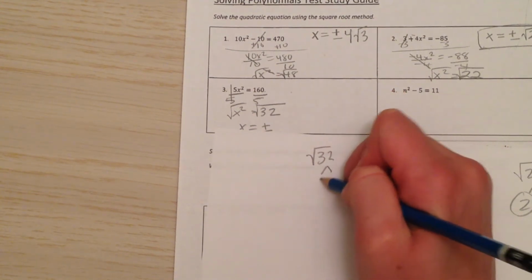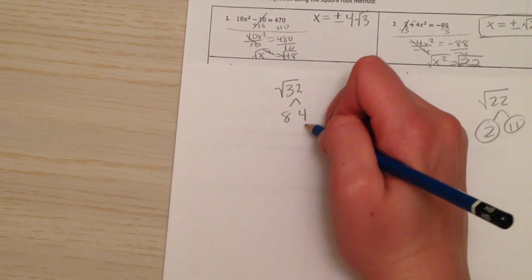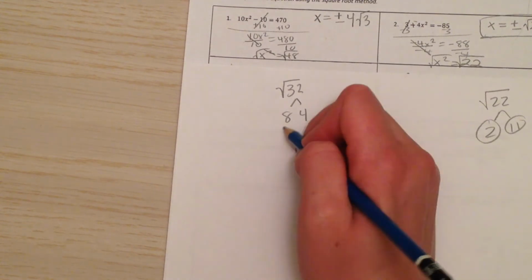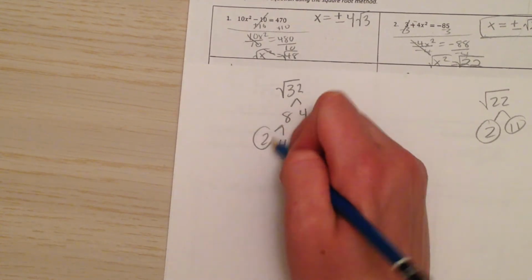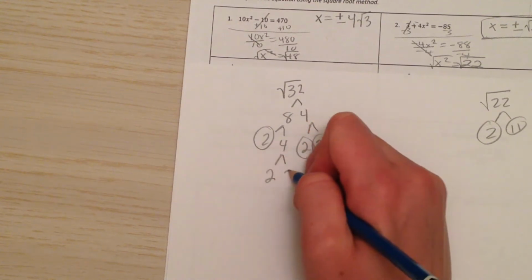So I've got 8 and 4. That's where I'm going to start. Neither of those are prime, so I'm going to break them down further. I get 2 and 2, both prime. And then I get 4 and 2. And then I've got to break that 4 down just a little bit more, 2 times 2.